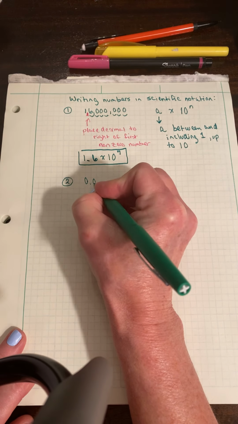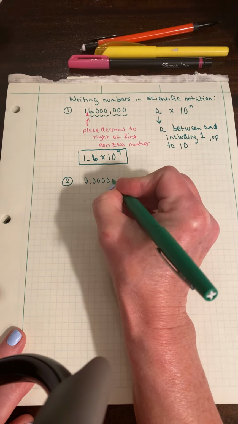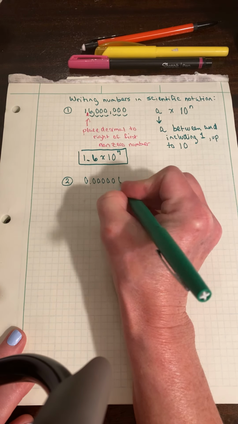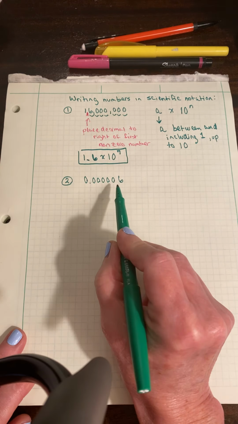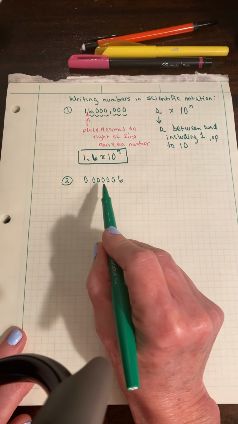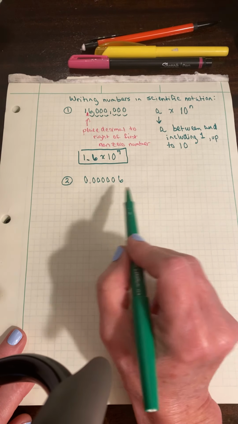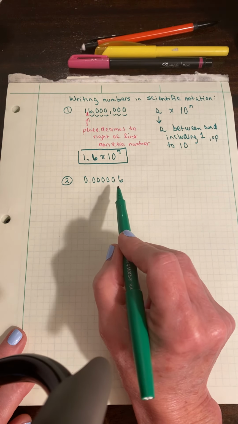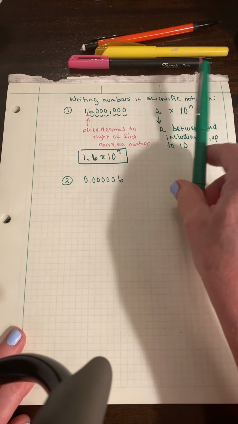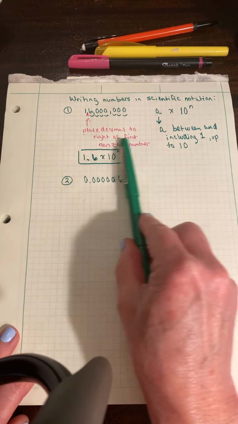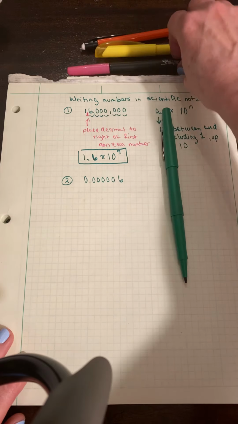So let's say we have a decimal number. Okay, that's got what, 1, 2, 3, 4, 5, 6 places. So that is 6 millionths. Now, the decimal goes to the right of the first non-zero number.